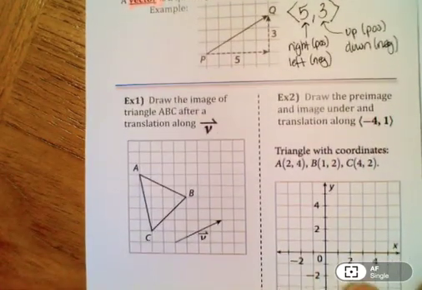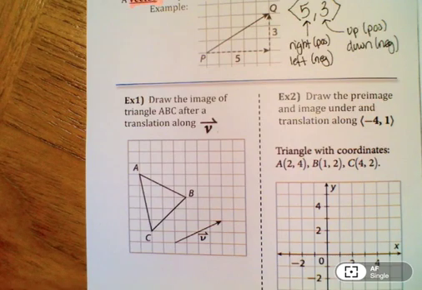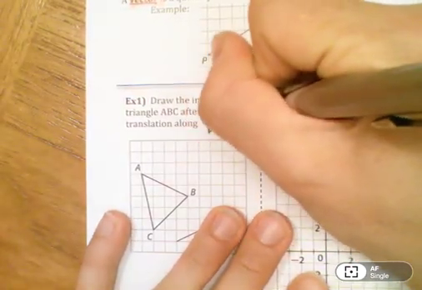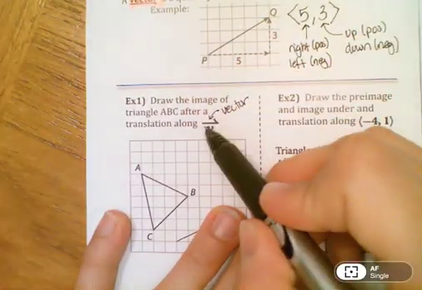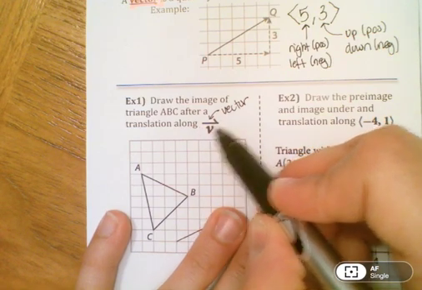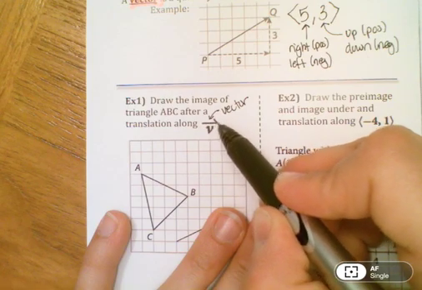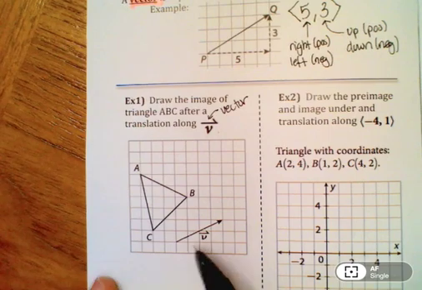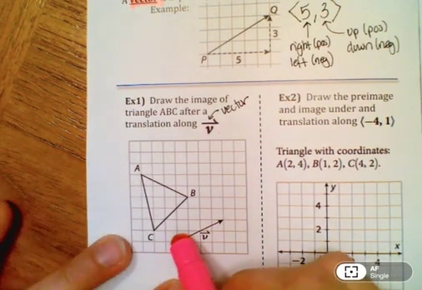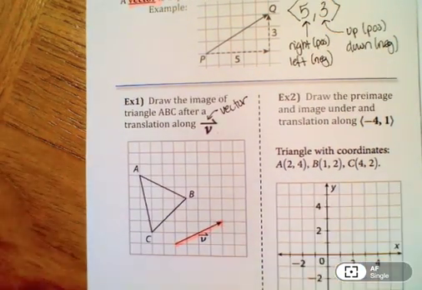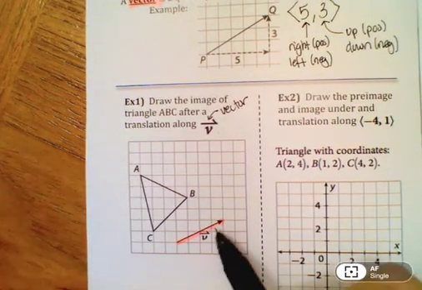So example 1 says, draw the image of triangle ABC after a translation along vector V. And this symbol right here means vector. If it was an arrow, then that would look like a ray, and the way that a vector is different is it has just the top part of the arrow. So vector V. So here's our vector, and I'm going to highlight it. This vector tells us how to move every single point, and we always need to start at the end point and move toward the arrow.